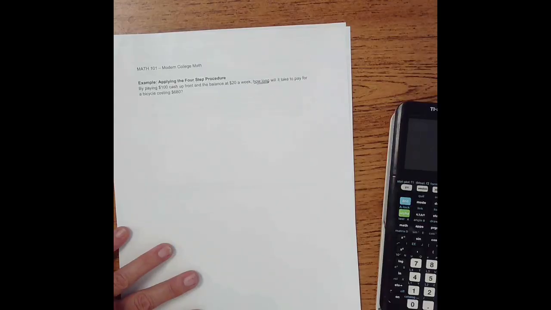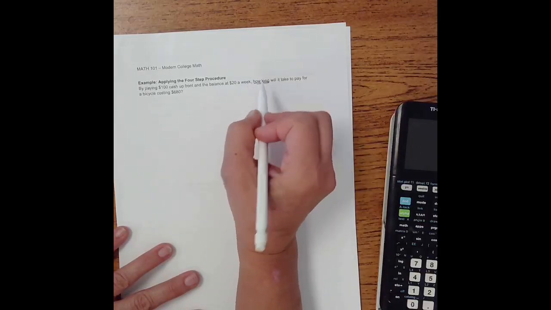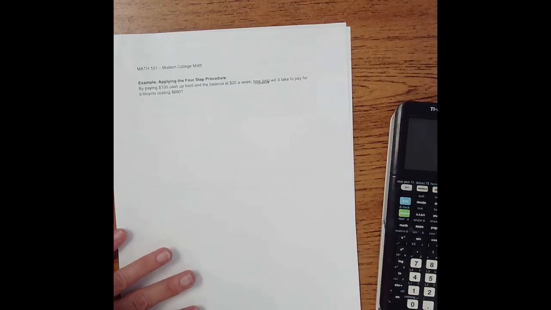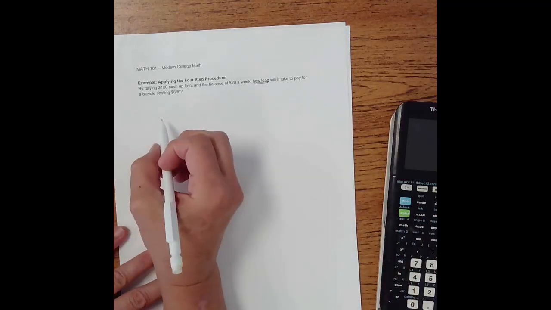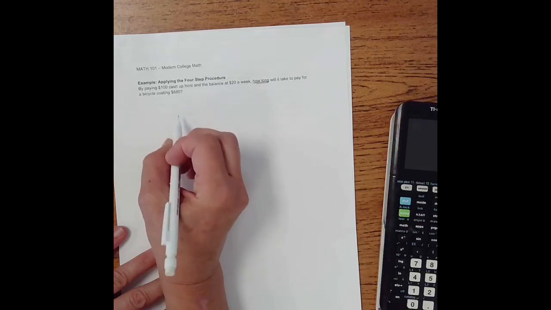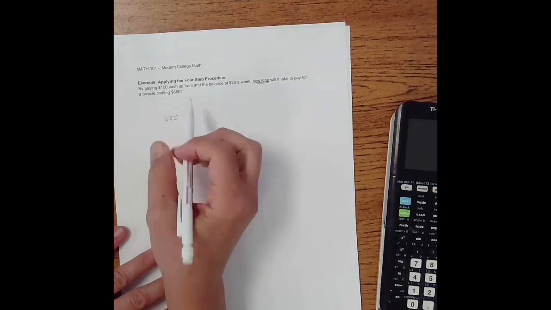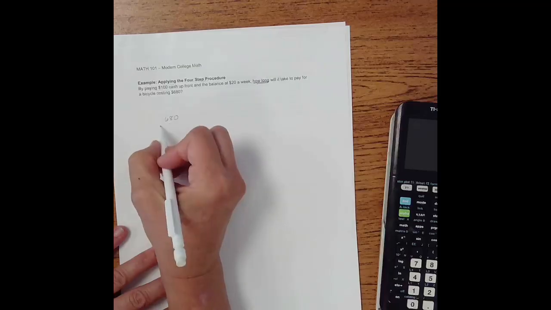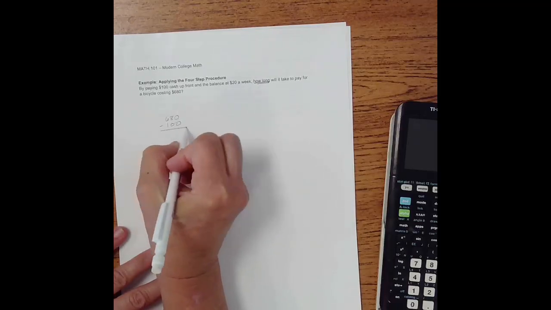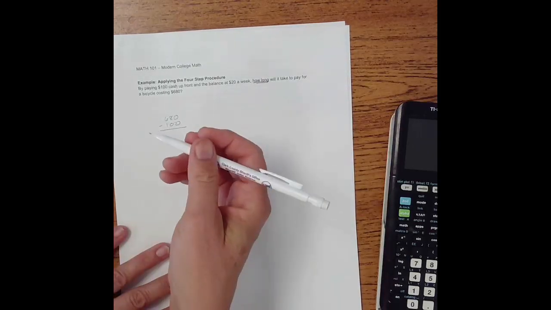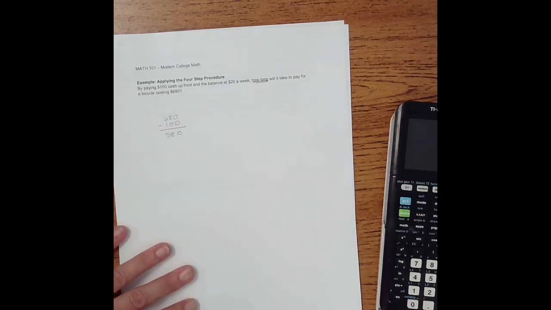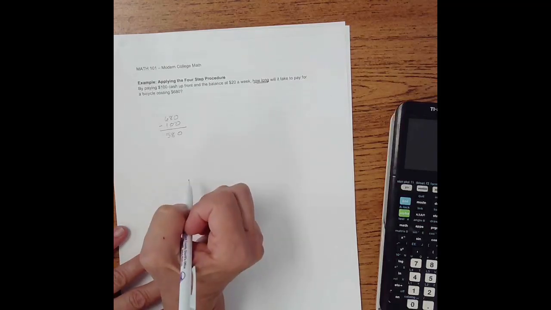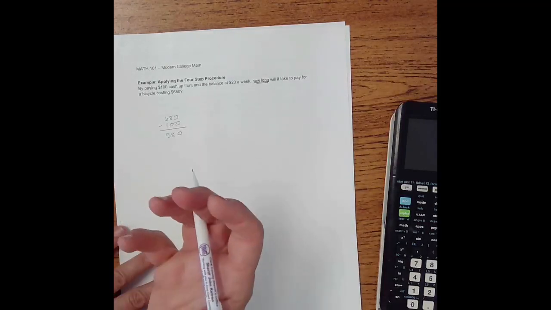For instance, how long: we're looking for the amount of time it will take to make up that balance. We have to take our total cost, which is $680. Before we walk out of the store, we're going to pay $100, so I need to find out how much I owe. That ends up being $580. Then for every week I'm going to pay $20, so that means I'm going to have to divide.